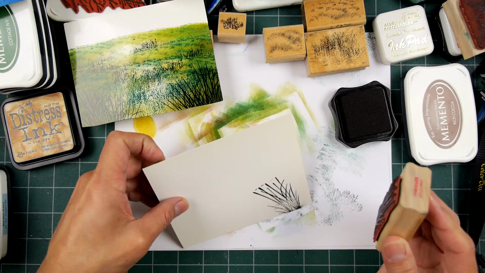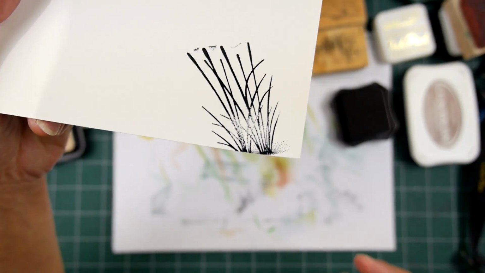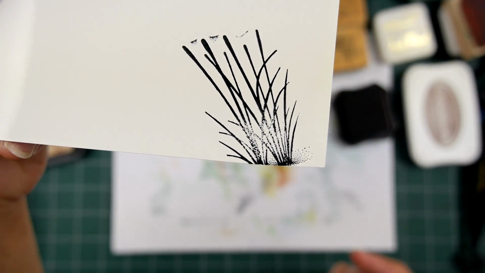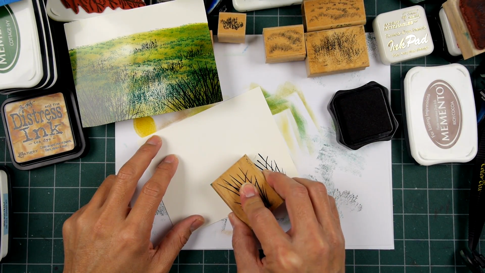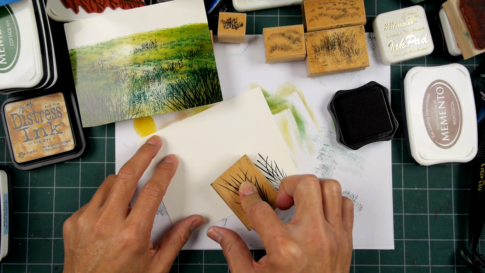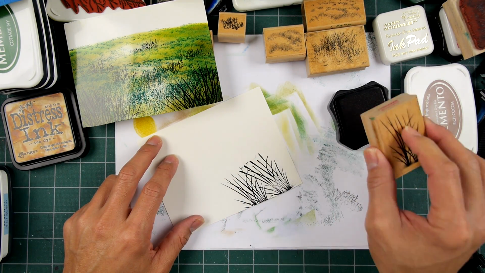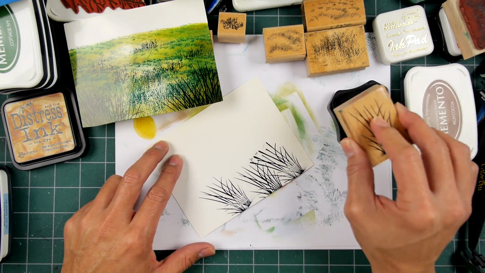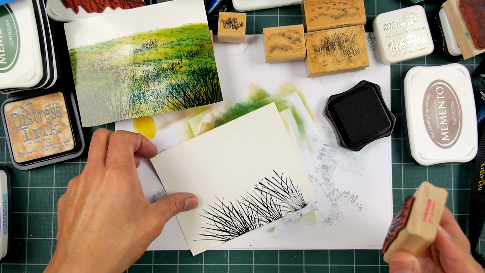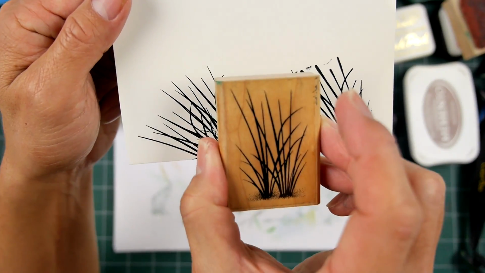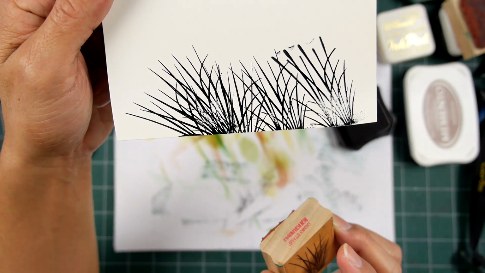See, if I rock the stamp right there, it would look like that. So when you use it, just light, even pressure. I'm using most of the pressure on my finger right here in the middle. And you get that. I'm changing the angle.